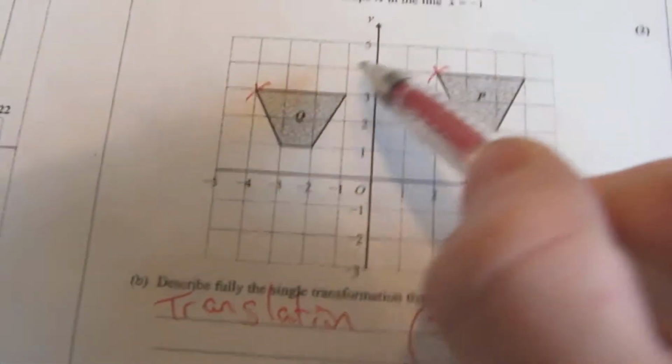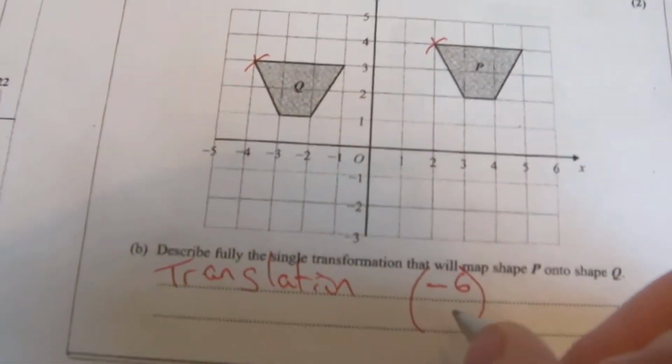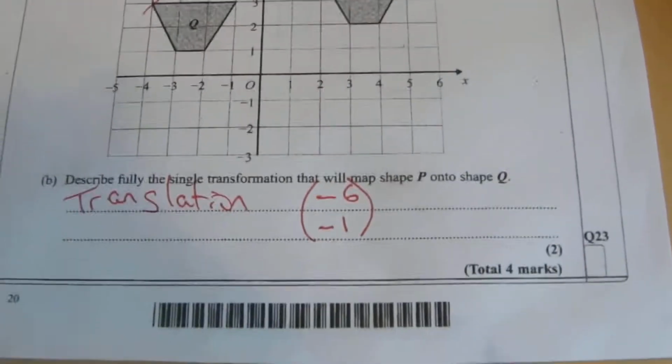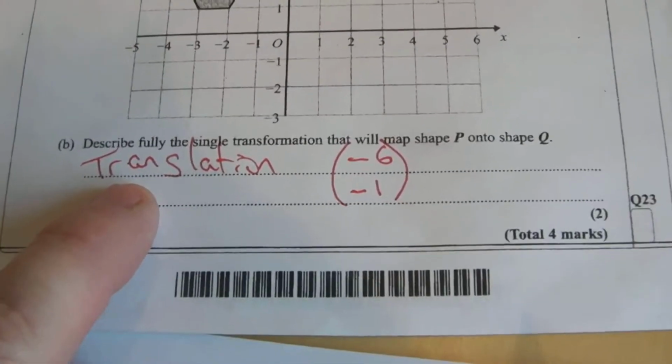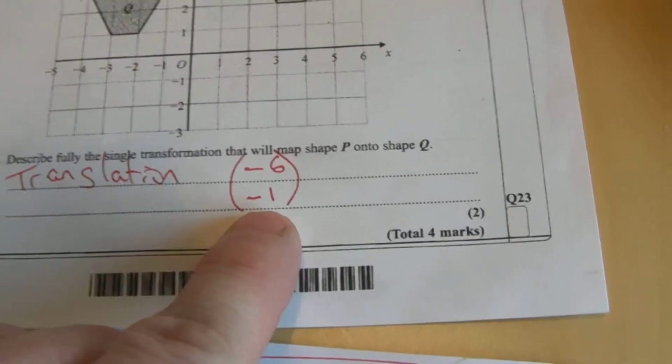And then if I've gone across 6, I've then come down 1. So in fact, because I've come down, I've got to put a -1 there. So that's going to give me the full 2 marks. The name of the type of transformation, and that would be the same with all transformation questions, but then also the details that go with it.